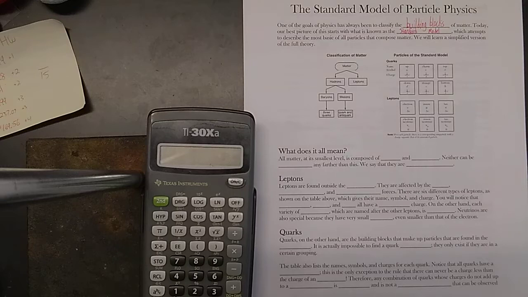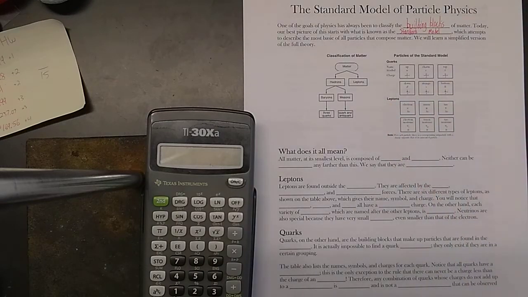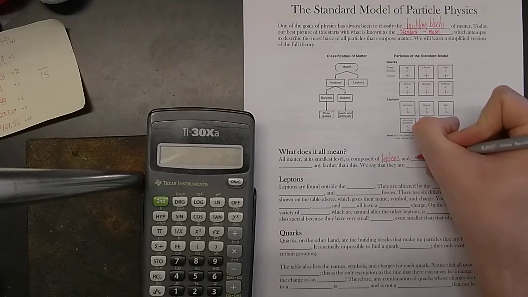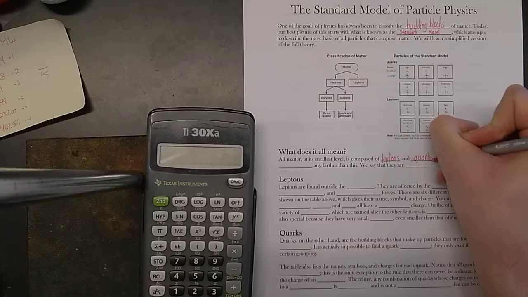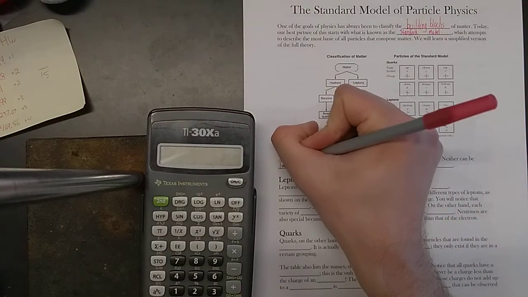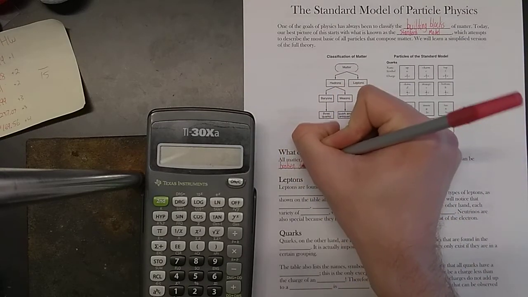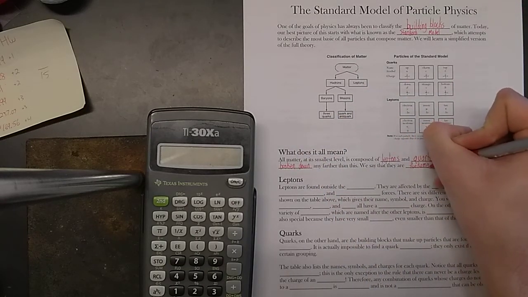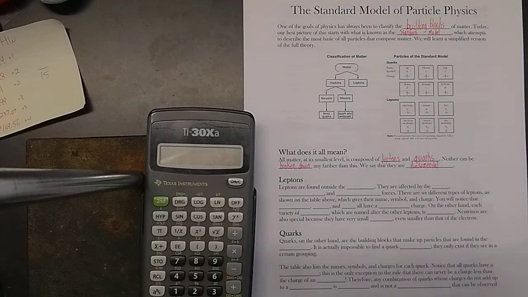All matter at its smallest level is composed of two different types of particles: leptons and quarks. Very funny words, but all matter can be broken down at its smallest level into either being a lepton or being a quark, reflected here, particles of the standard model. Neither can be broken down any further than this, so we say that they are fundamental. And if you're saying, I've never heard of leptons before, I've never heard of quarks before, well, hold on. Those are names for categories of other particles.